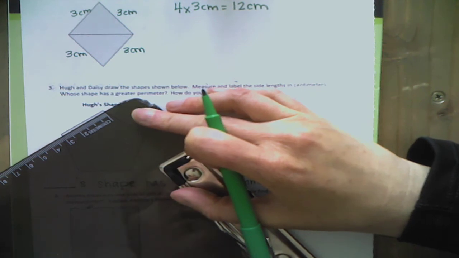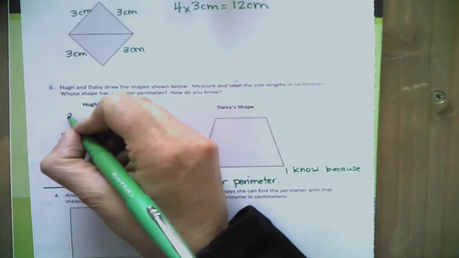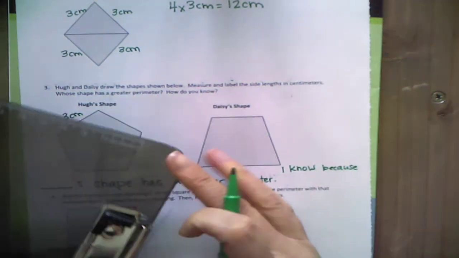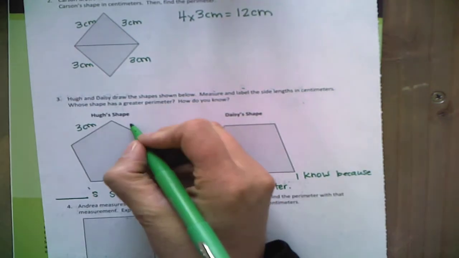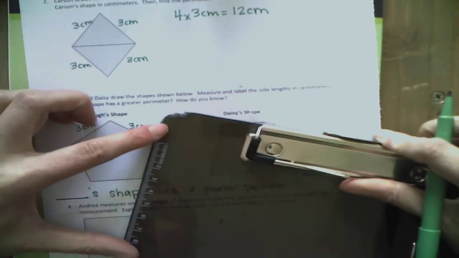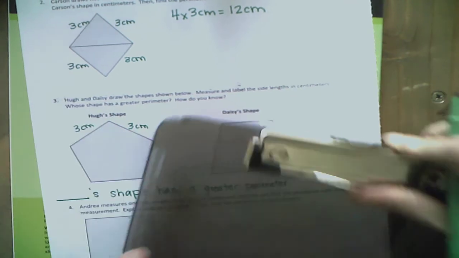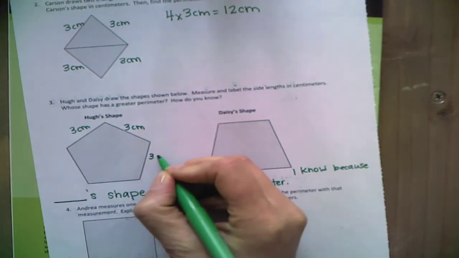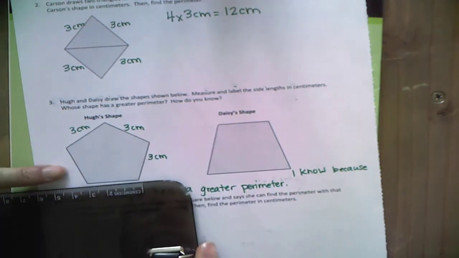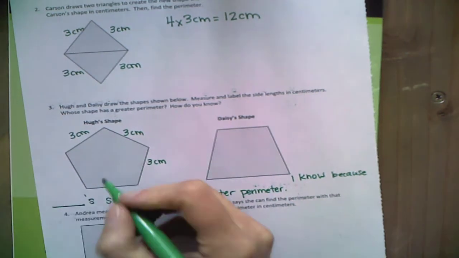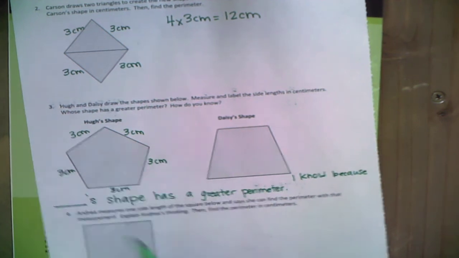Okay, that one is 3. So this side is 3 centimeters. This side is also 3 centimeters. I wonder if this side is 3 centimeters too. Well, what do you know? It is 3 centimeters, 3 centimeters, and I'm calling it. This one's going to be 3 centimeters.